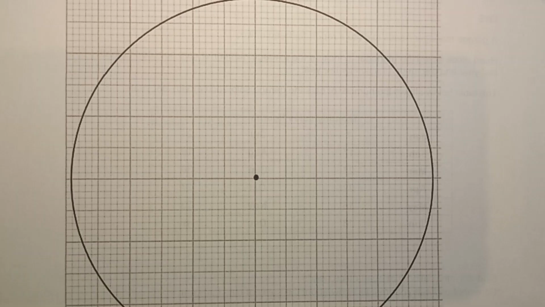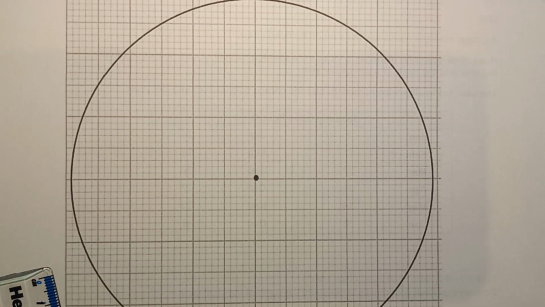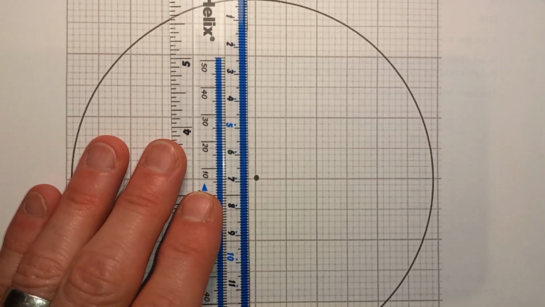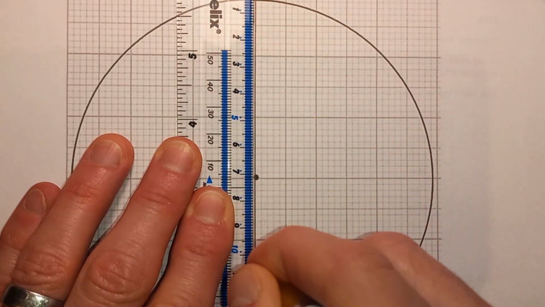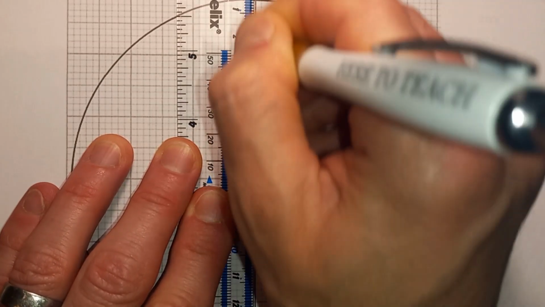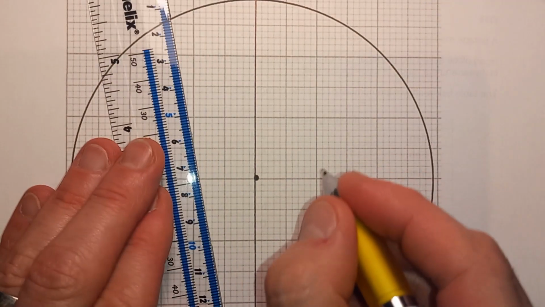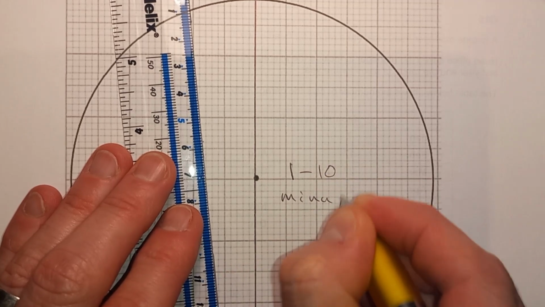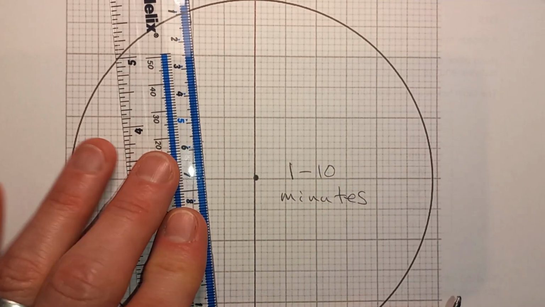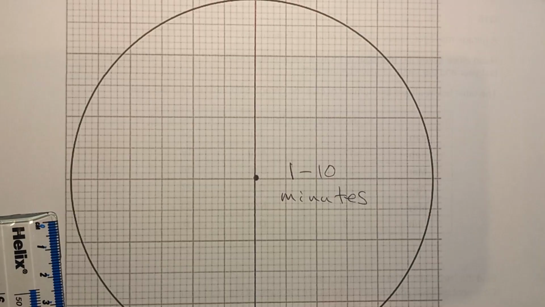So we had 180 degrees for our first category. We're allowed to use a protractor, but we don't need to here because with 180 degrees, we just go straight down the middle. And this was our first category, which was 1 to 10 minutes. Then the next group was 135 degrees.